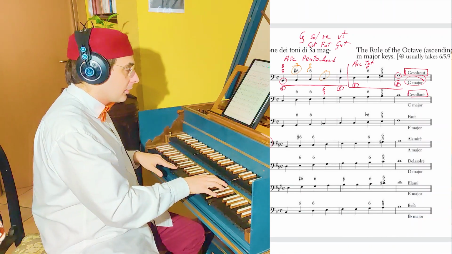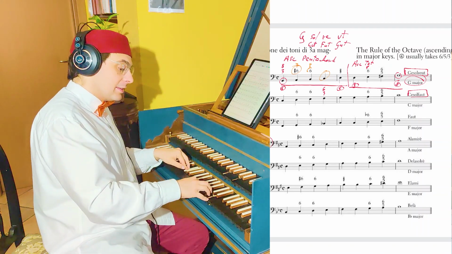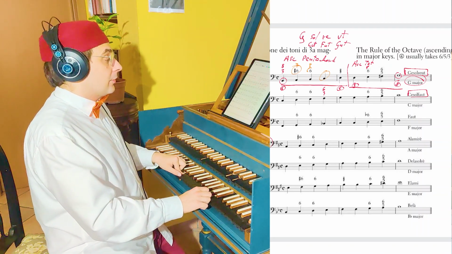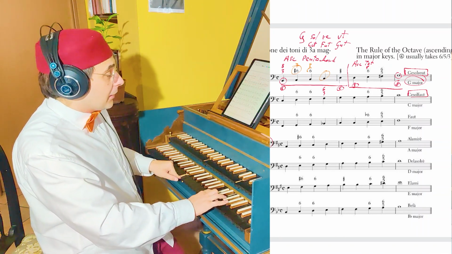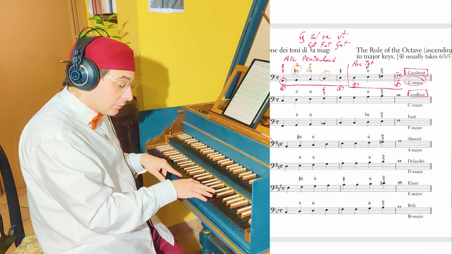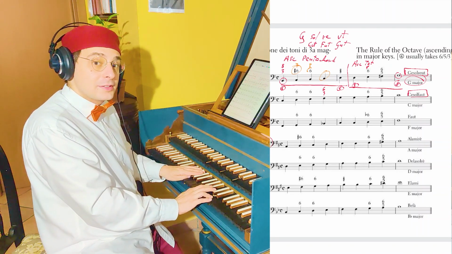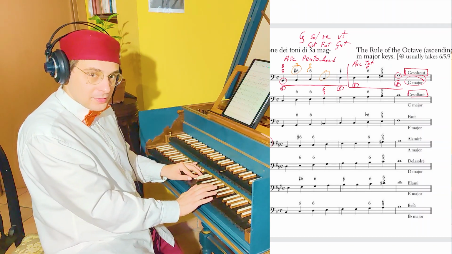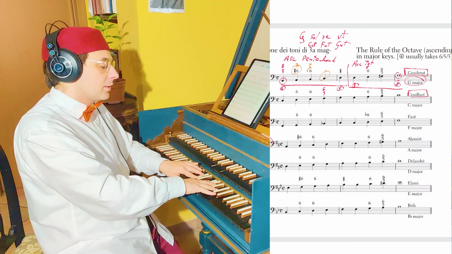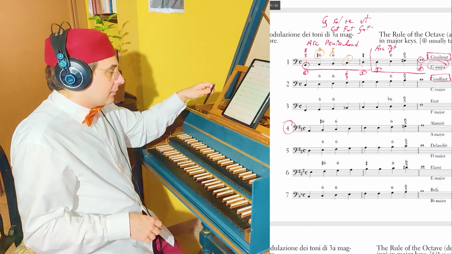So 3-8, 3-6, 3-8, 3-5 or 3-6 if we want, 3-5, then we can go down, 3-8, 3-6, 3-6 with a diminished 5th, and final resolution.